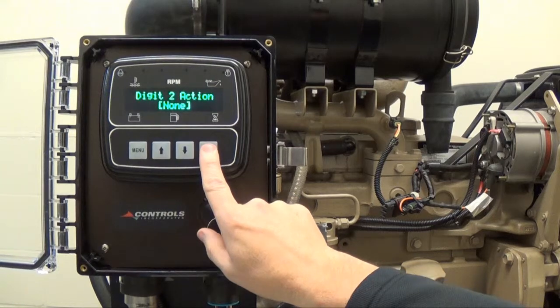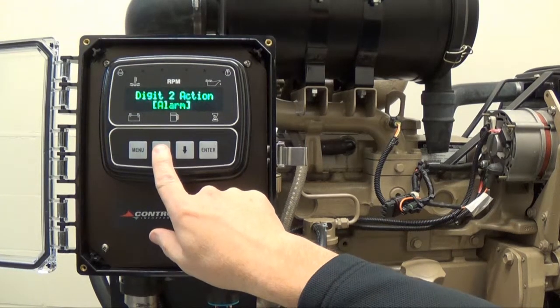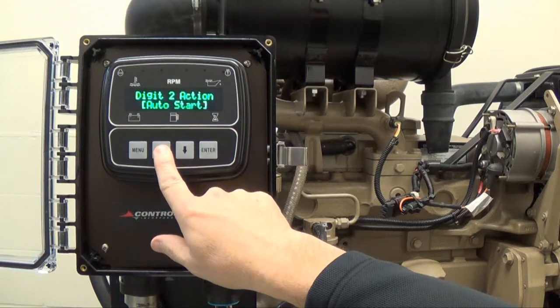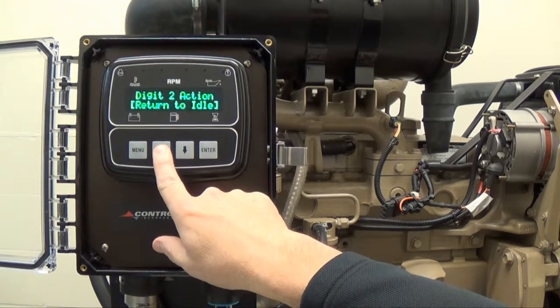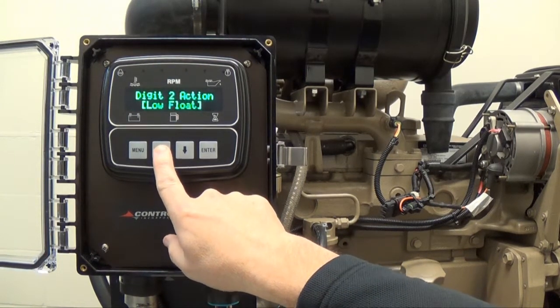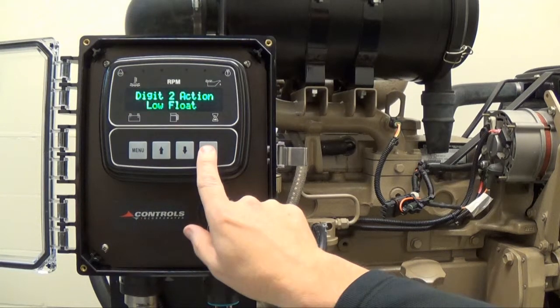In order to assign an action to the Digital 2 input, press Enter and brackets will appear around the current setting. Continuously press the up arrow button to cycle through the action settings until you reach the desired choice, which in this case is low float. Once you have reached the desired action, press Enter and the brackets will disappear.